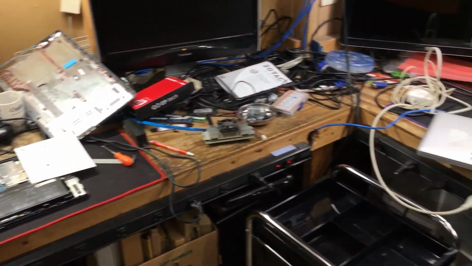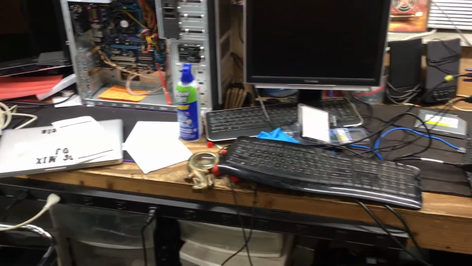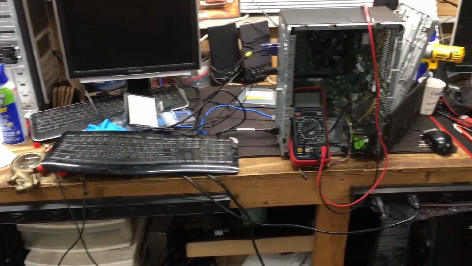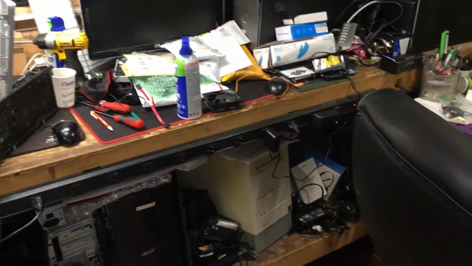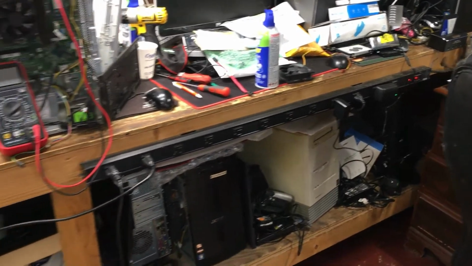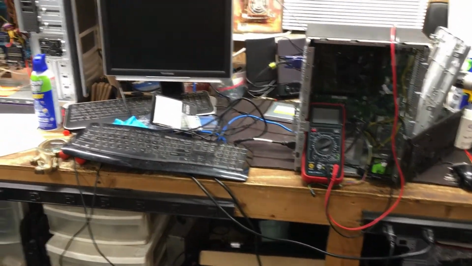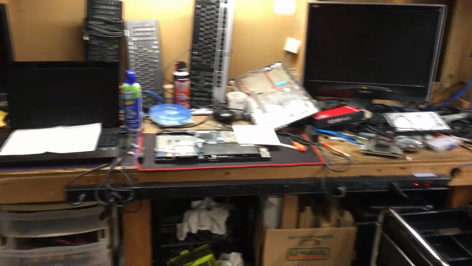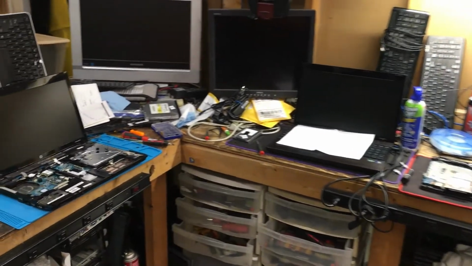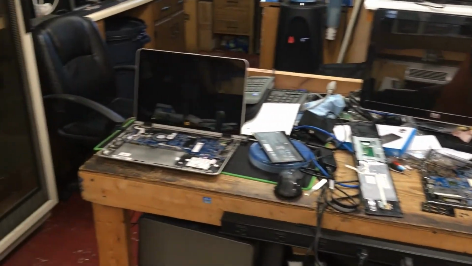Have everything I need. It's handy and so forth. Been here about 20 years. And that's the work. This is the actual computer repair room, I should say.